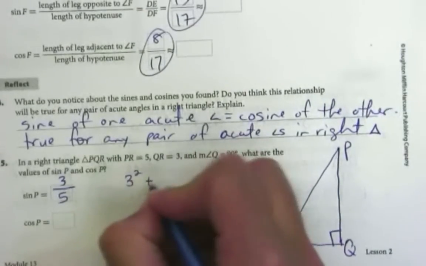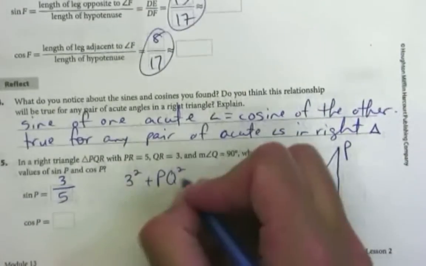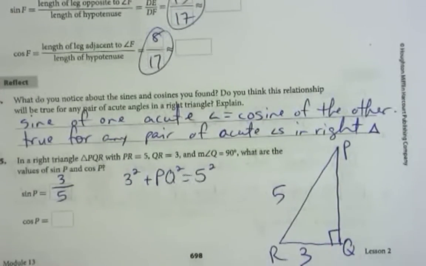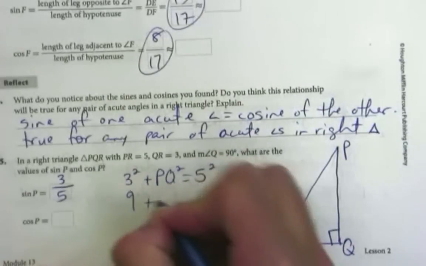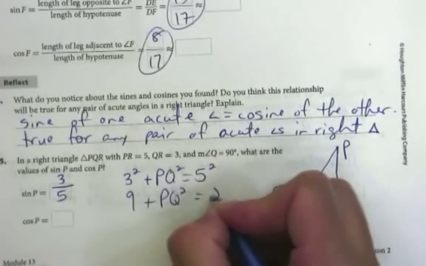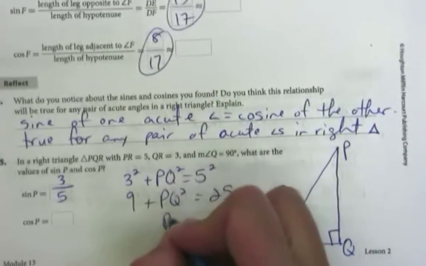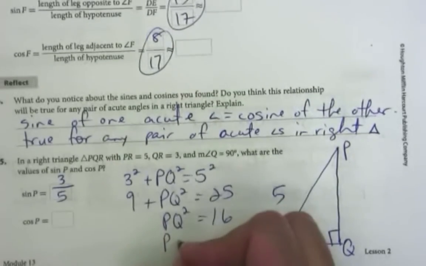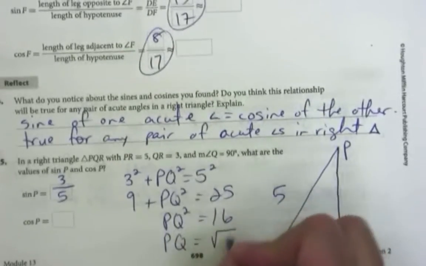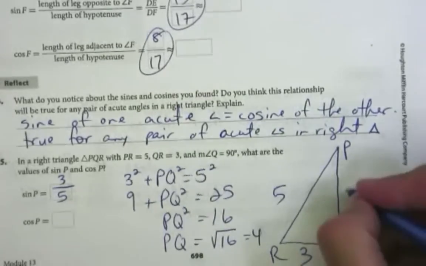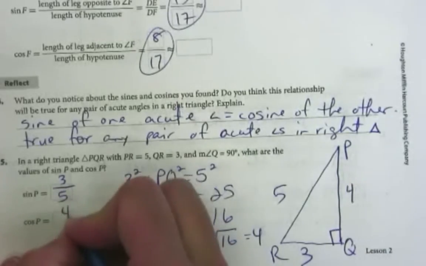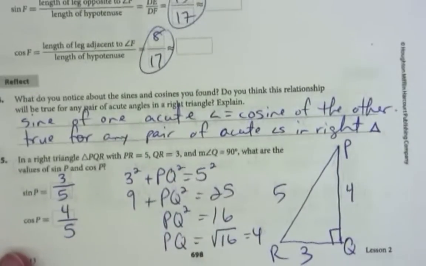So 3 squared plus PQ squared equals 5 squared. Remember, it's leg squared plus leg squared equals hypotenuse squared. 9 plus PQ squared equals 25. Subtract the 9 from both sides, I have PQ squared equals 16. And when I take the square root of both sides, I get 4. So the cosine of P is 4 over 5.